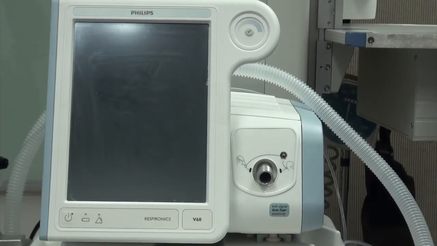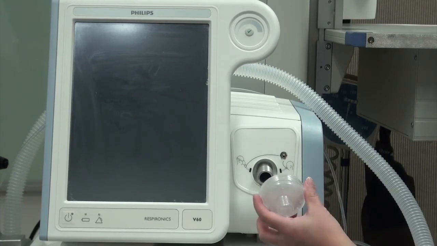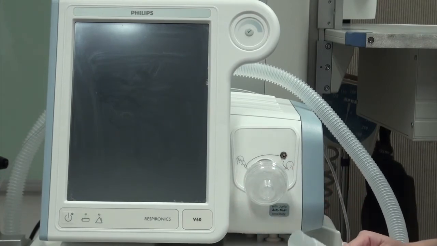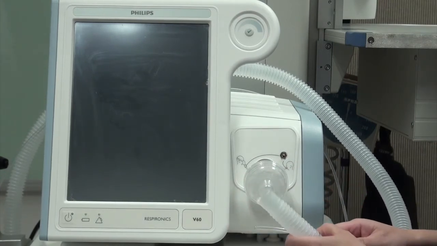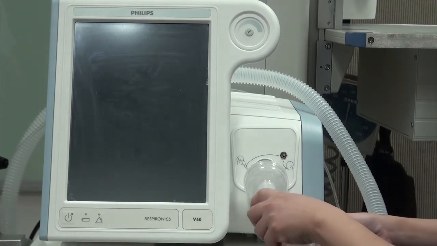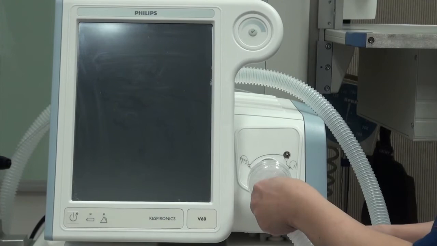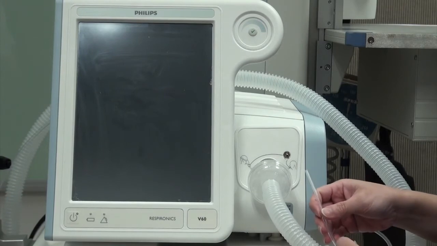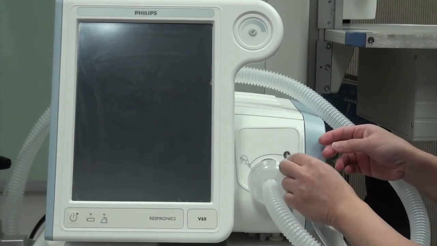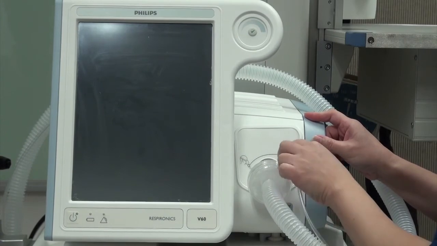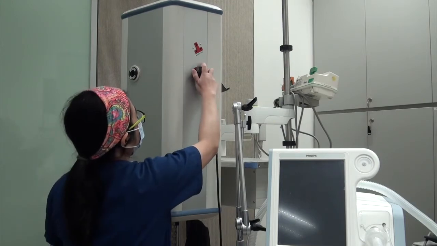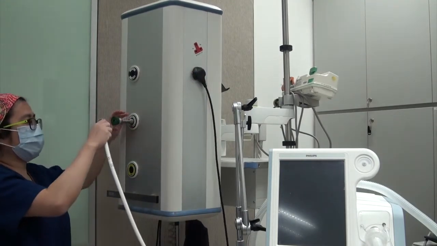This is how you set up the V60 machine. First, you attach the bacterial viral filter to this outlet here. And then you attach the machine end of the NIV circuit to the bacterial filter. Ensure that it screws on tight. You can connect the proximal pressure line to the small port here. Plug in the power and the oxygen adapter.